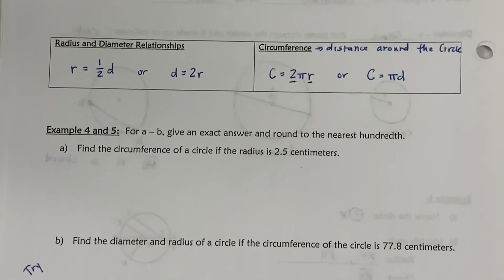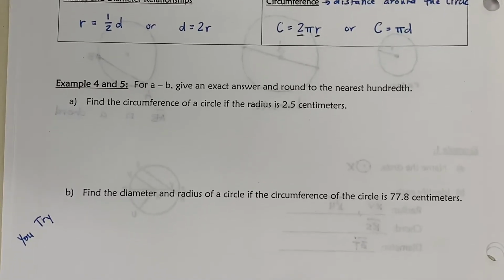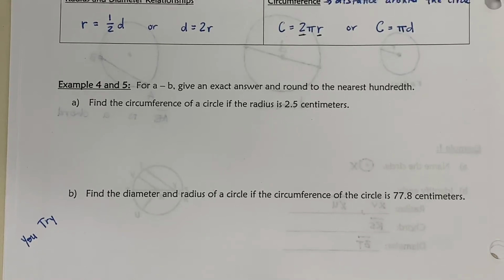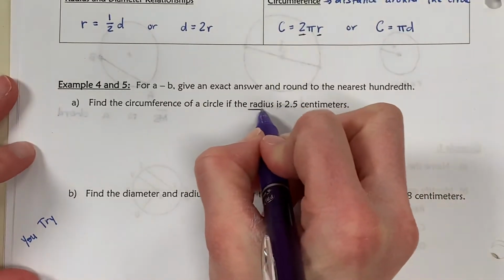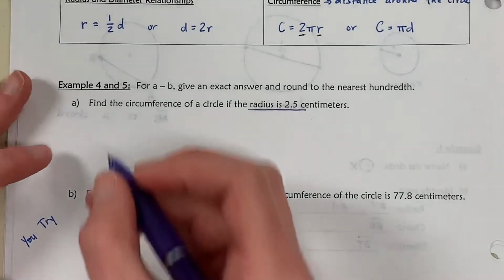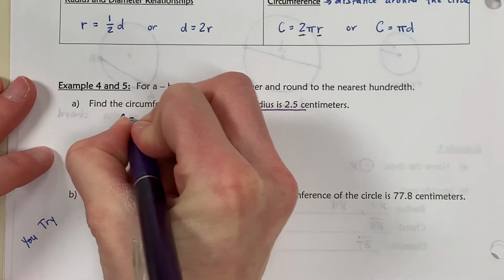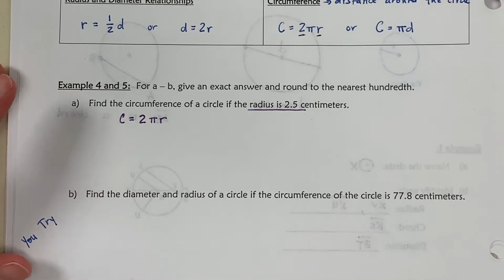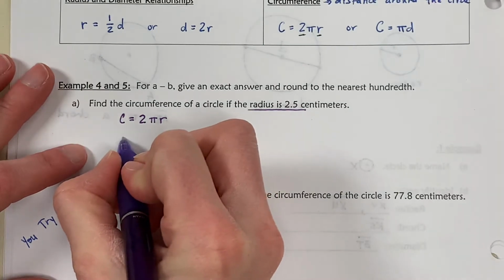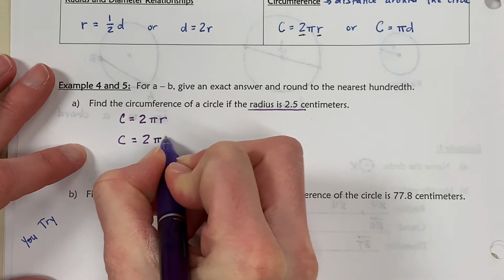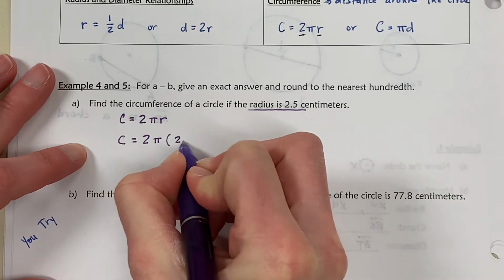In example number 4, it says give an exact answer and round to the nearest hundredth. In letter A, we're going to find the circumference of the circle if the radius is 2.5 centimeters. If I'm given the radius, I'm going to use the formula C equals 2 pi r. So I'm going to multiply 2 times pi times my radius, which was given as 2.5.